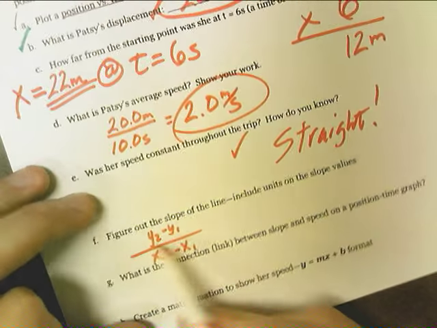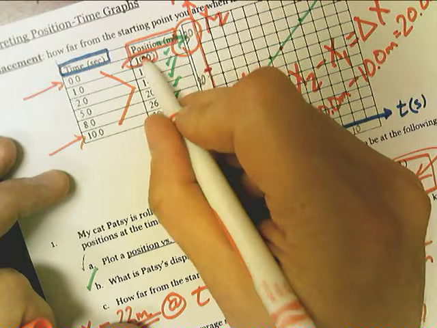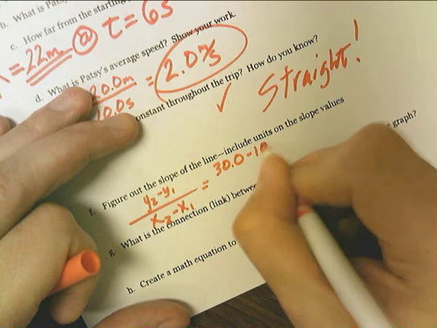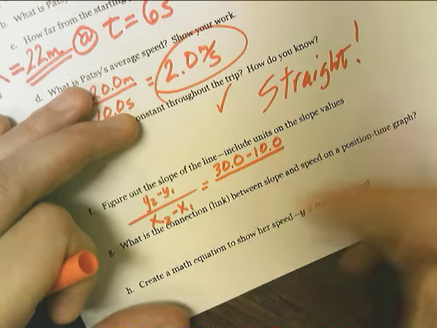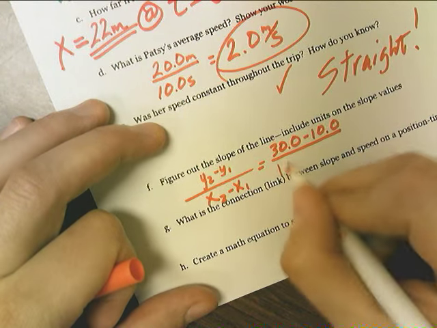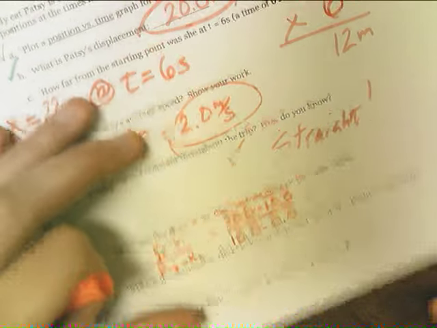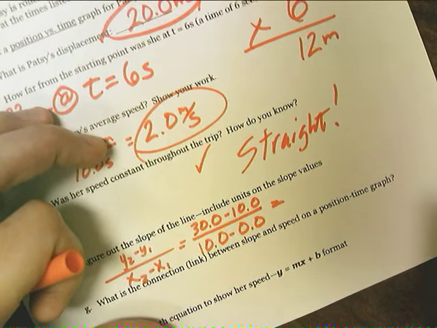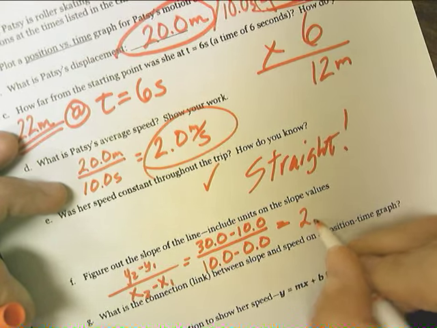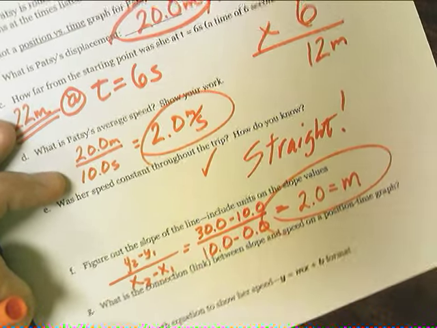So I guess y2 minus y1 would be 30 minus 10. 30.0 minus 10.0, and then that would be equivalent to 10.0 minus 0.0. I feel like I've done this before. And you do all the math nonsense, and it should spit out a value of 2.0. So the slope of your line is 2.0.